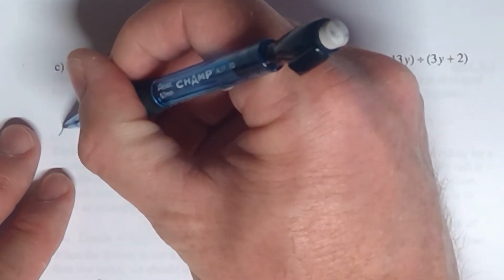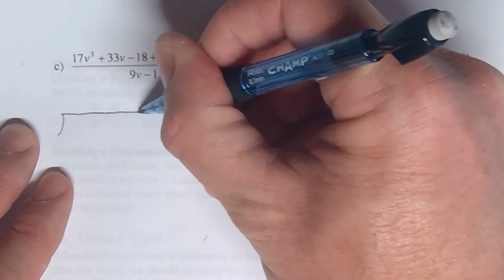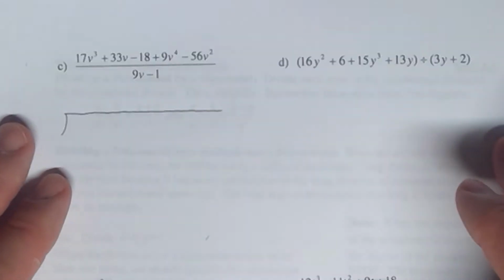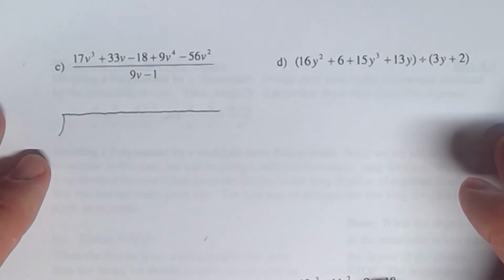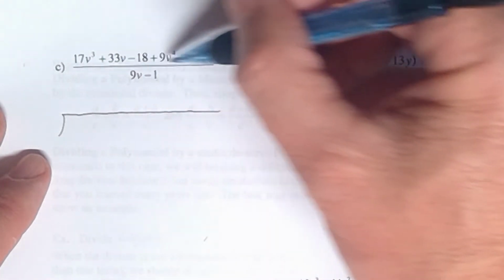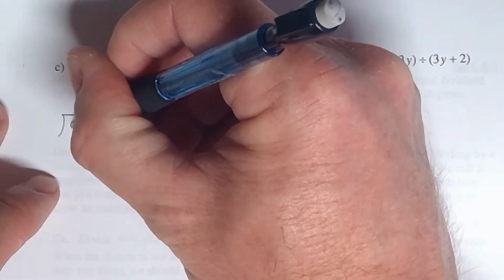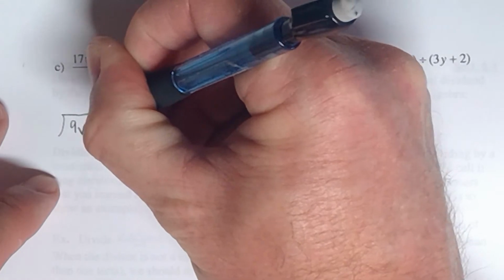Okay, so let me do this. I'm going to put this numerator inside of the fraction or inside of the division bar like I always do, just like I did with the 86 a minute ago, because it's what's on top. What's on top goes on the inside. So I put the 9v to the fourth. You don't need to put the plus in front because it's the first term.